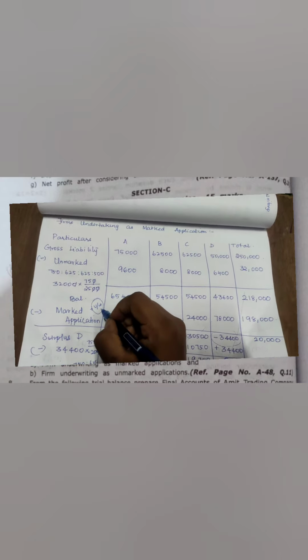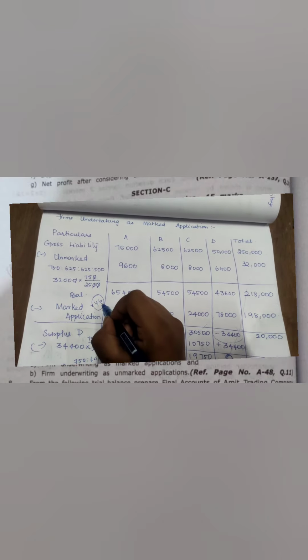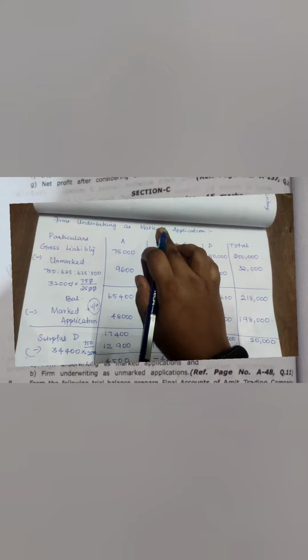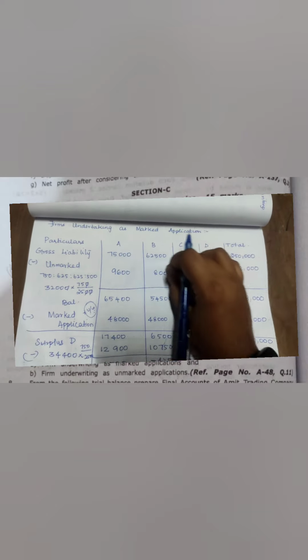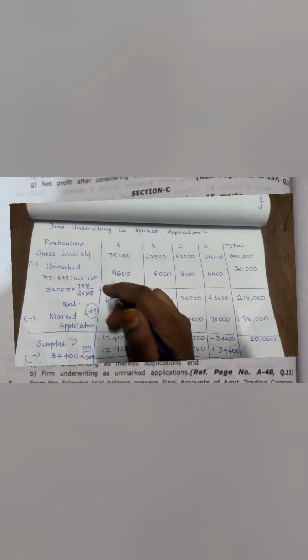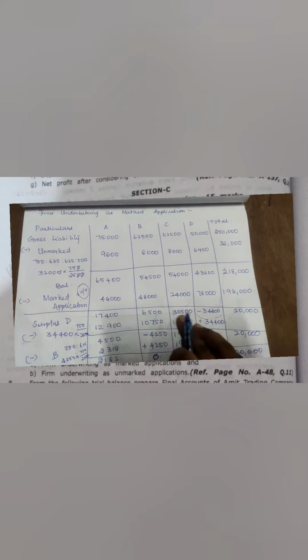Marked application means this is added with the underwriters, unmarked application means it will be added with the underwriters. Now here we are doing the marked application. So unmarked we have to take as it is, and marked we are going to take plus underwriting. So that value we are going to write, and then we need to check the surplus.